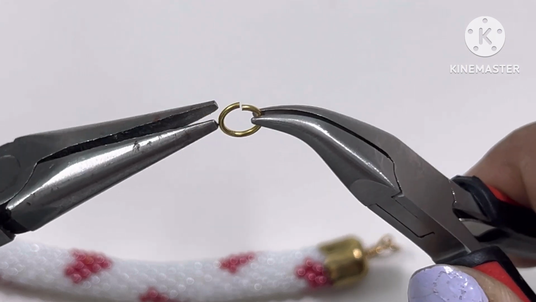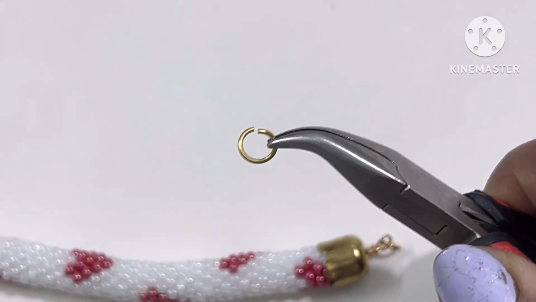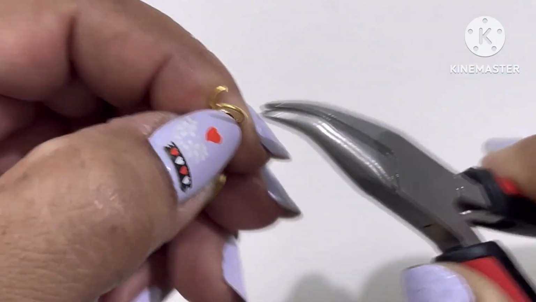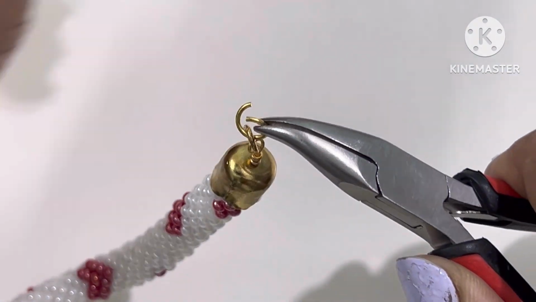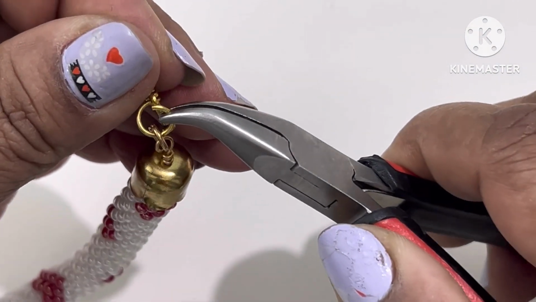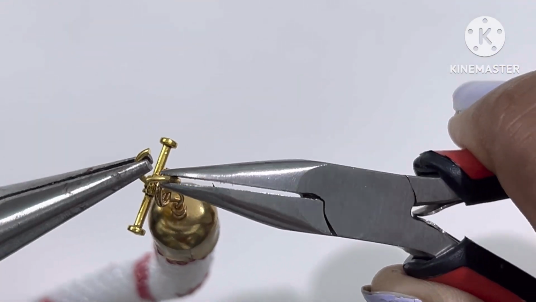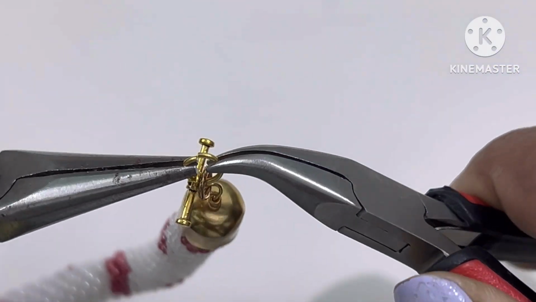On the other side, I am going to add the next part of the toggle clasp. So first I'll add a jump ring, and then add the next part of the toggle clasp and close it again. Move it back and forth until you hear the click.